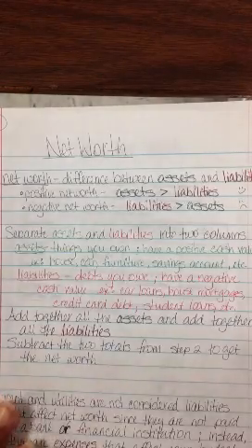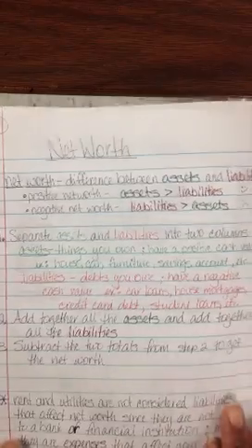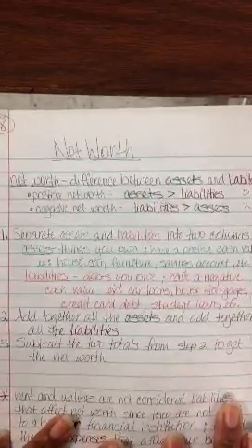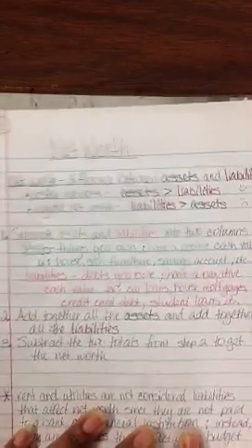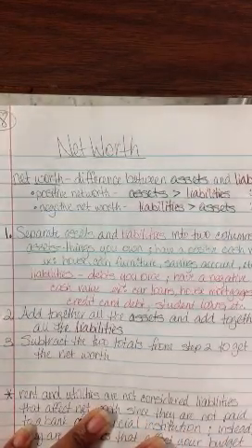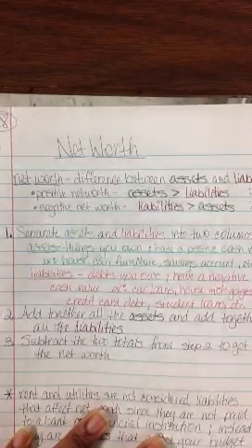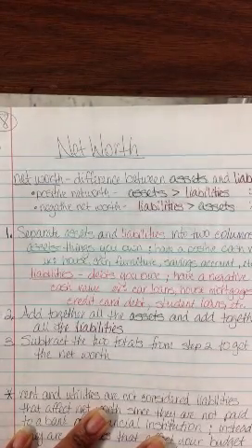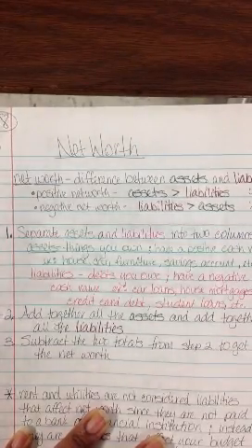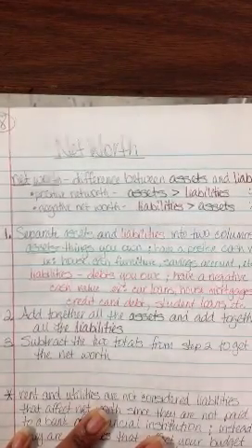Okay, we have some steps for calculating net worth. And I'm trying to get all this on the page. So the first thing we want to do is separate our assets and our liabilities into two separate columns. So figure out which is assets and which is liabilities. And in case you hadn't noticed, every time you see assets, I have it in green because that's the good things. And the liabilities are in red because we don't like those.